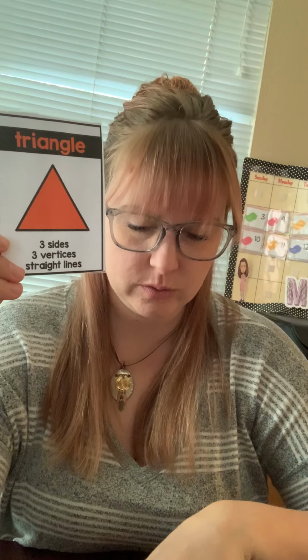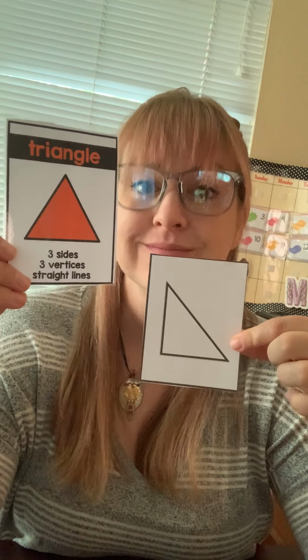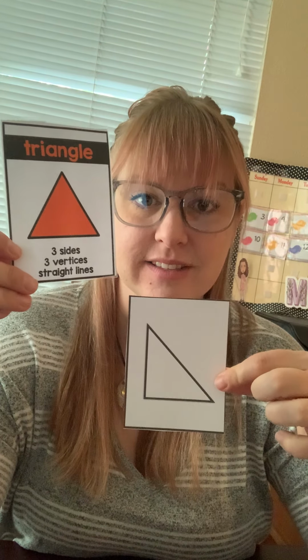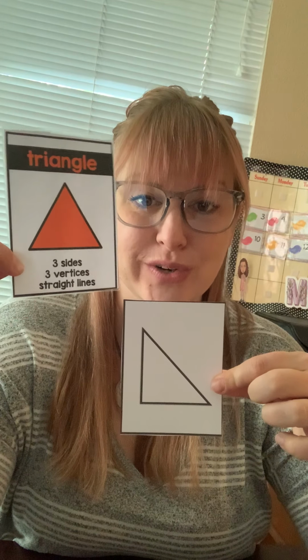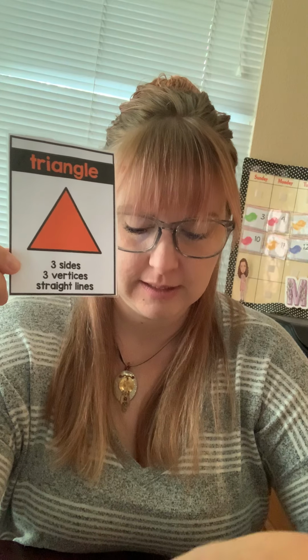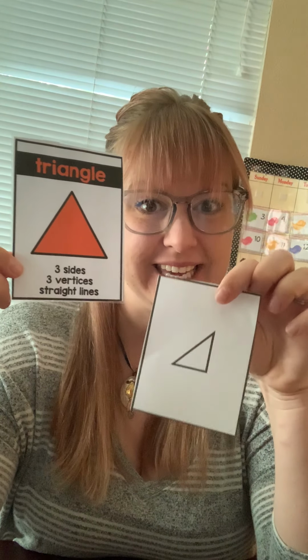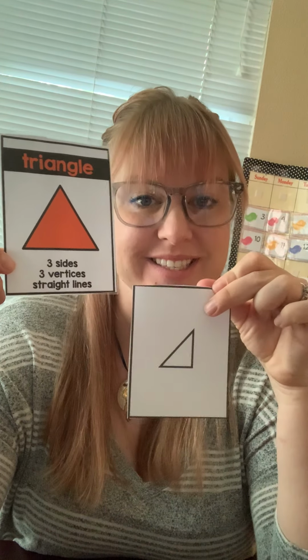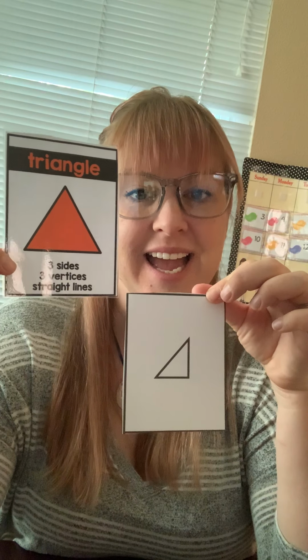What about this one? It is. It has three sides, three vertices, and straight lines. Makes it a triangle. What about this one? It's tiny, but it has three sides, three vertices, and straight lines. So that makes it a triangle too. Good. So what I want you to learn today is that no matter what size it is, no matter which direction it's turned, it still makes it a triangle.